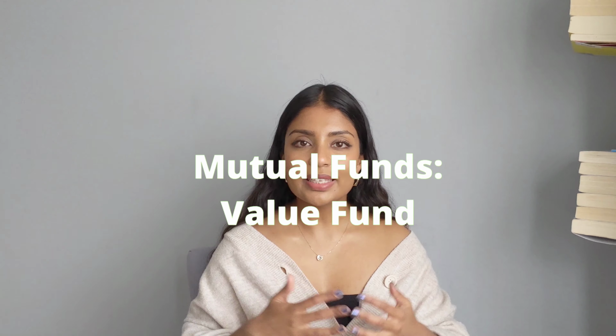And the final type of mutual fund that I want to touch on is called value funds. Value funds invest in companies that are deemed to be undervalued, and these types of funds are typically held by long-term investors.